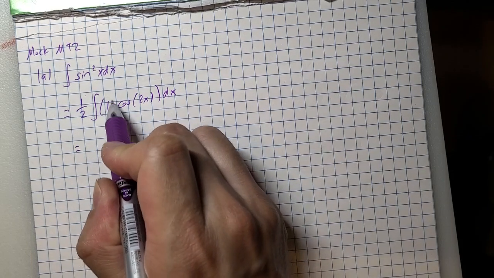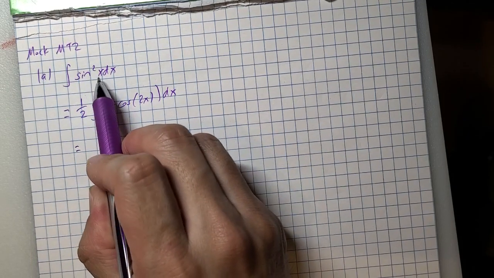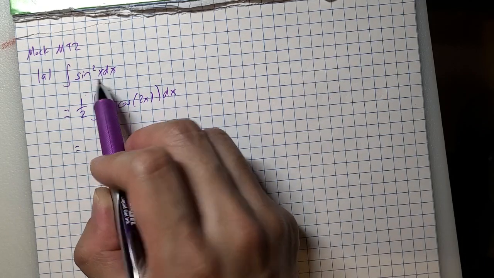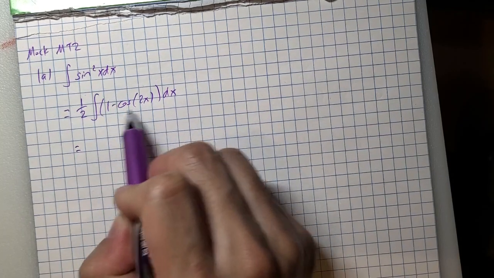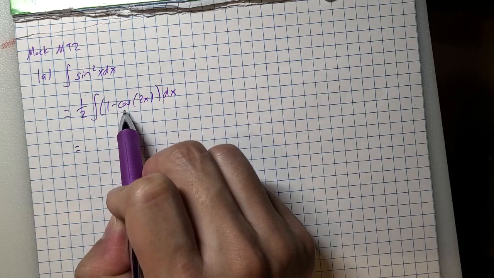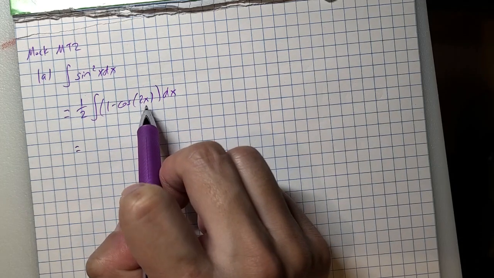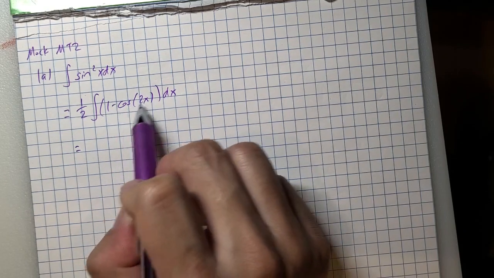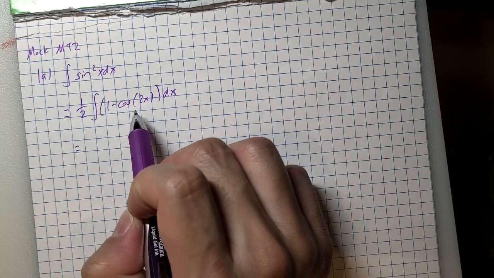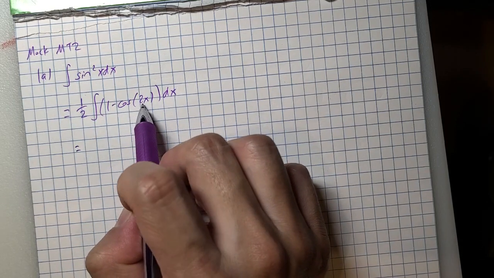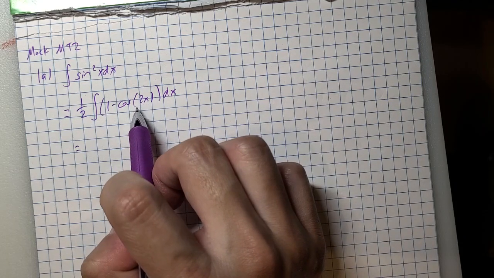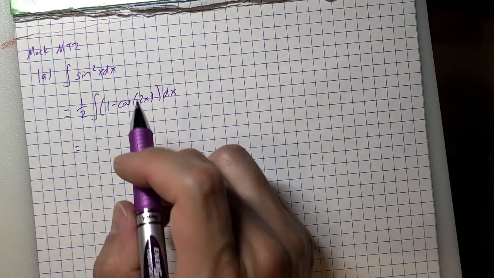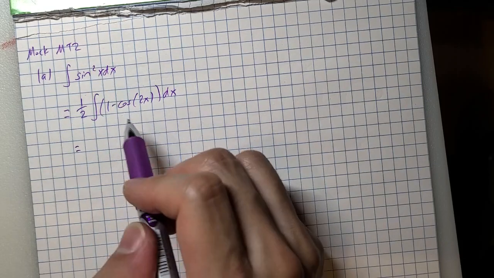By the way, if you don't remember if it's minus or plus, a quick way to check is by plugging in x is 0, because we know sine of 0 is 0. Sine of 0 squared is still 0, so this should be 0 also. So 1 minus cosine of 0 is 1 minus 1, which is also 0. If it's plus, it'll be 1 plus cosine of 0, which is 1, so 1 plus 1 is 2. I had a brain fart there. 2 over 2 is 1. So plus would be cosine squared, minus would be sine squared. So that's a quick way to check.